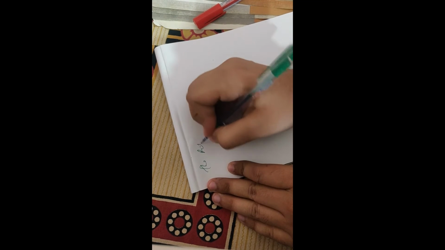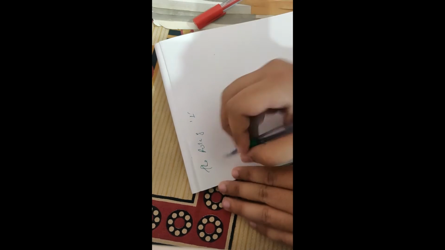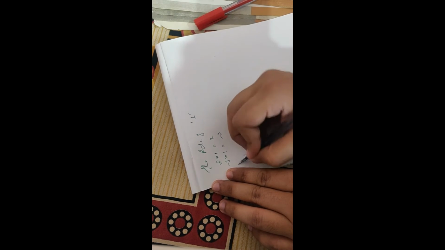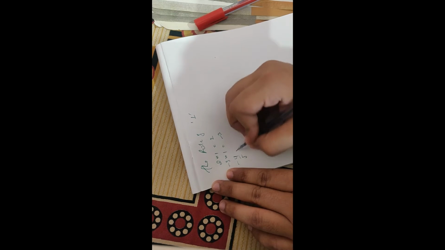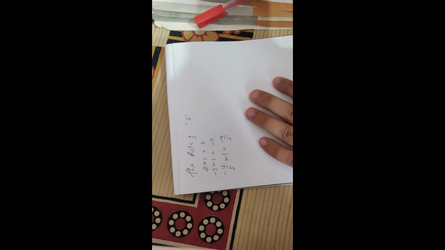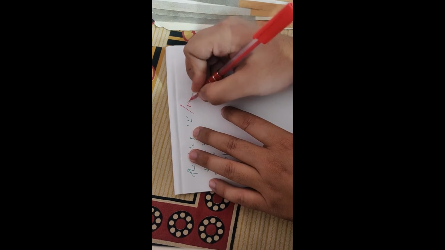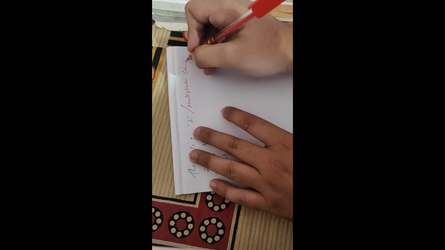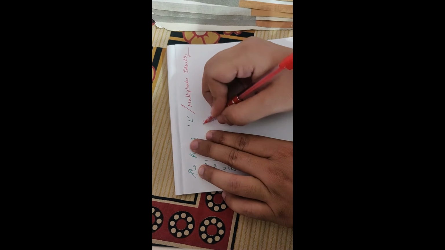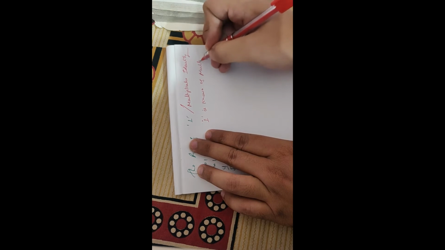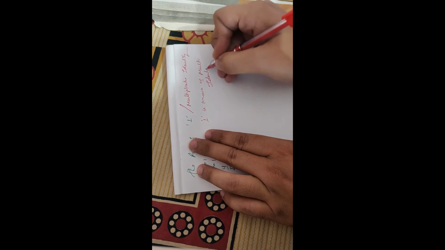Similarly, we'll check the role of 1. For whole numbers, 2 into 1 is 2, minus 3 into 1 is minus 3, minus 4 upon 5 into 1 is minus 4 upon 5. So what can we conclude about 1? That this is known as multiplicative identity.